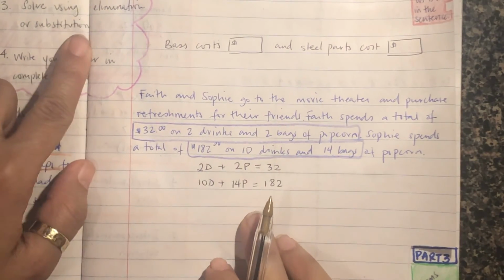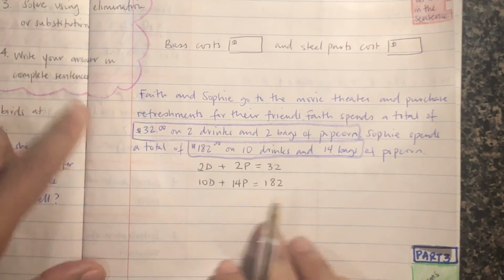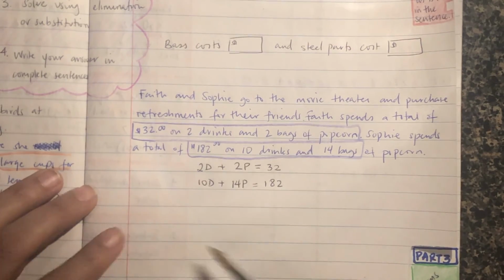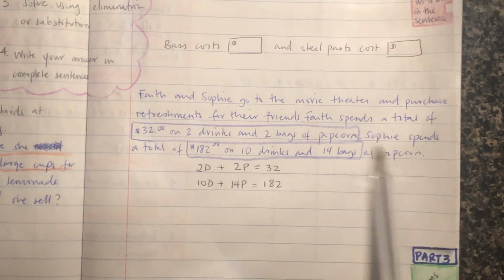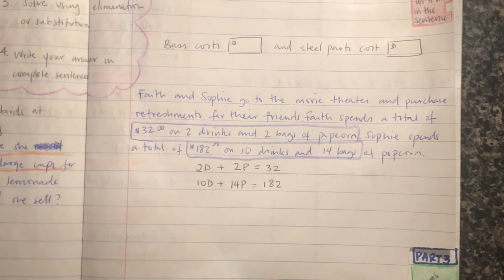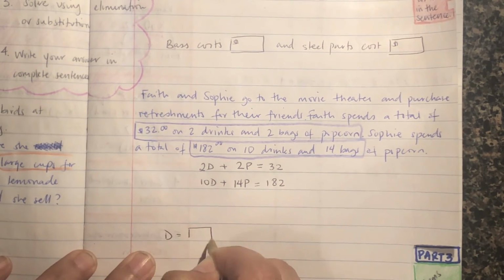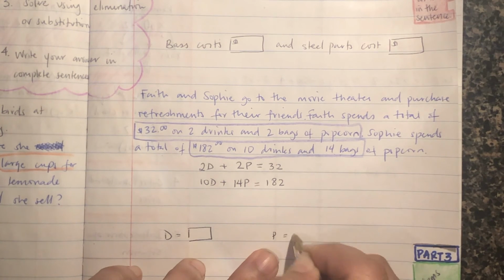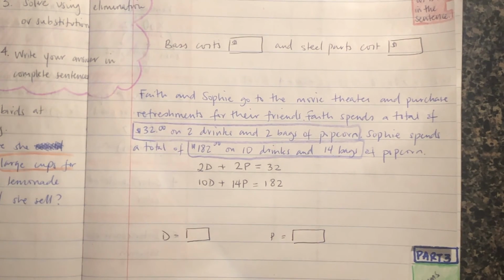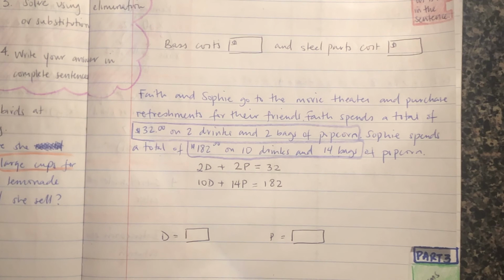Once again, you're going to solve using elimination or substitution, and then write your answer in a full sentence. Actually, this question doesn't tell me to find an answer. At the end, I'm just going to have D equals some number and P equals some number. Okay, and that's pretty much all there is to this. So let's practice.